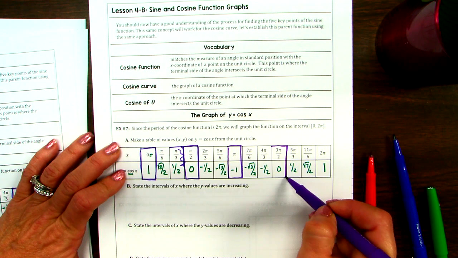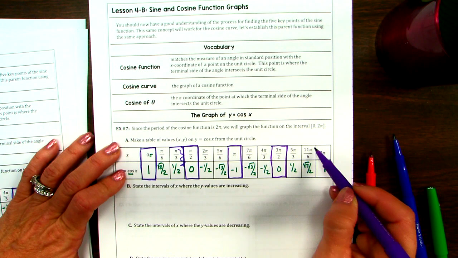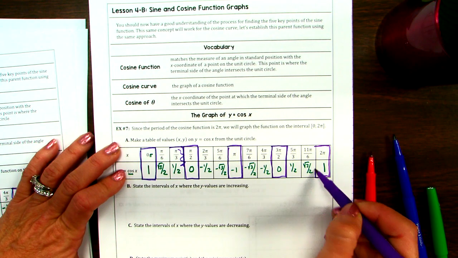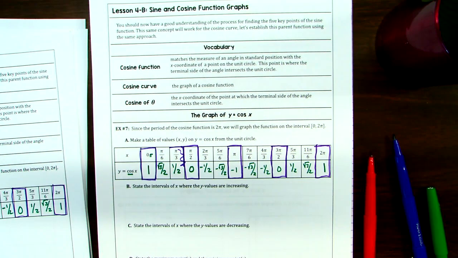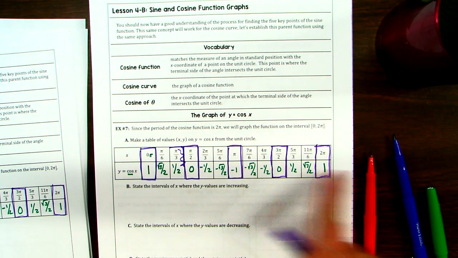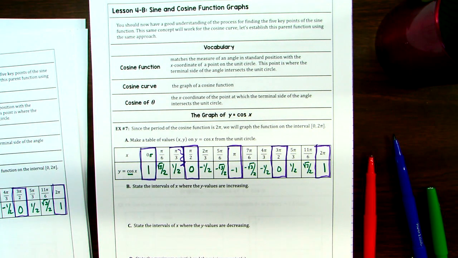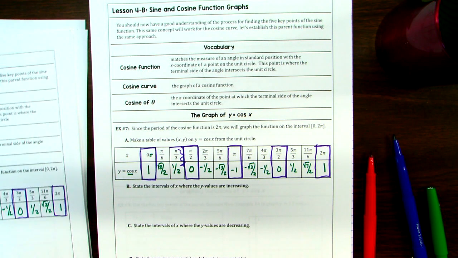Think about what you want to have to graph. It's so much easier to graph 1, -1, 0 than -1, 10, 8, 7, and things like that. So we use these 5 key points to graph the graph of cosine.